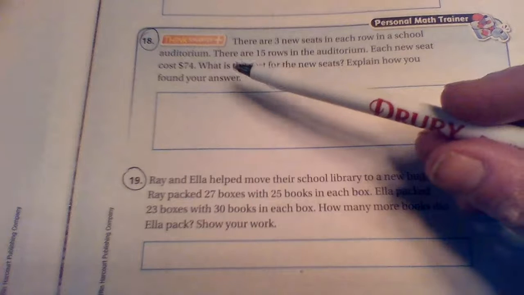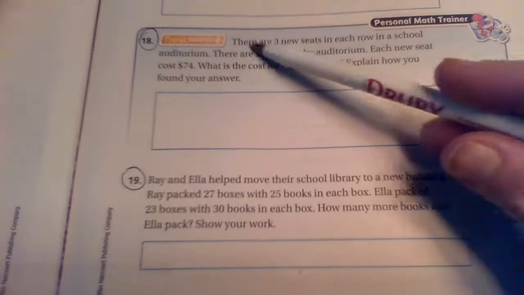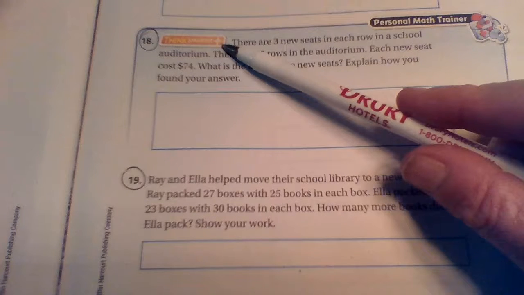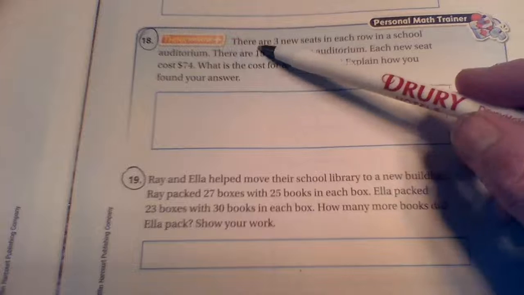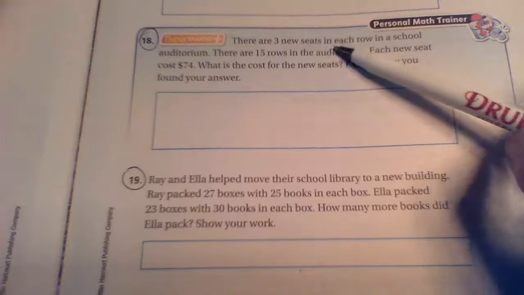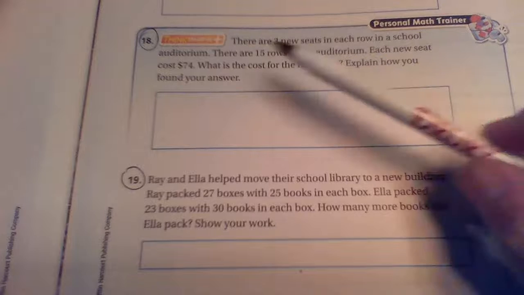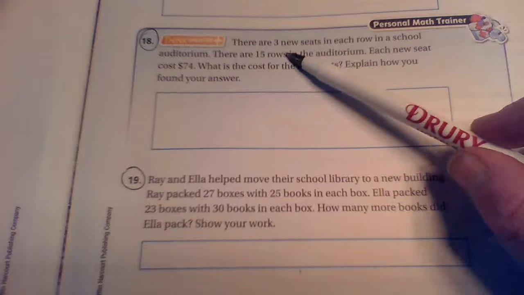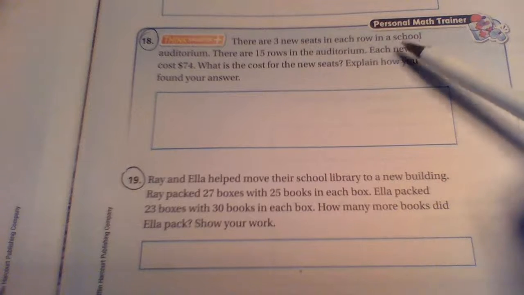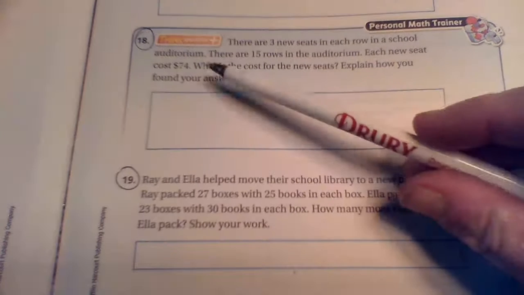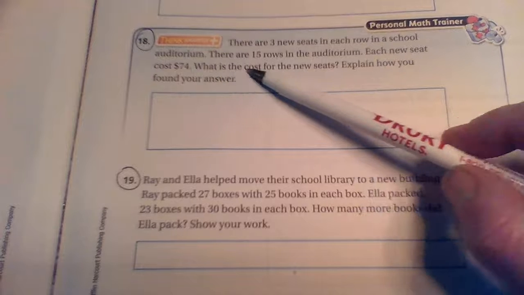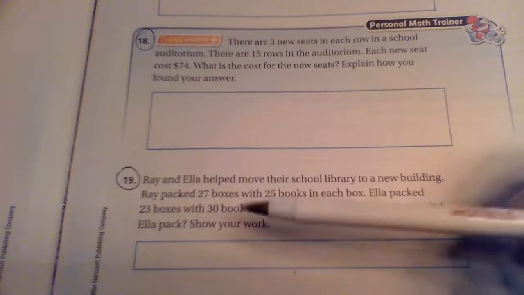We have some tougher problems down here. These are multi-step. When you see 3 numbers in a problem, you know you're not just going to probably have one step. So let's plus this right here. It says think smarter. It's going to be more than one step. So let's look and see what they want us to do. It says there are 3 new seats in each row in a school auditorium. There are 15 rows in the auditorium. Each seat costs $74. So what is the cost for the new seats? Explain how you found your answer.